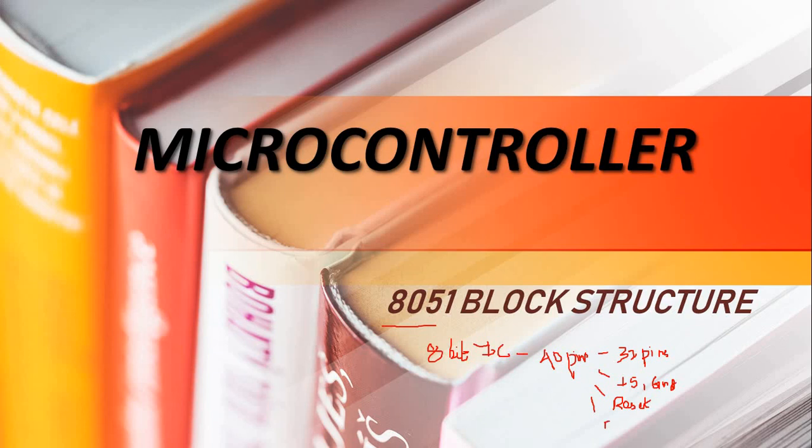The timing circuit pins are external access enable, address latch enable, and program store enable.